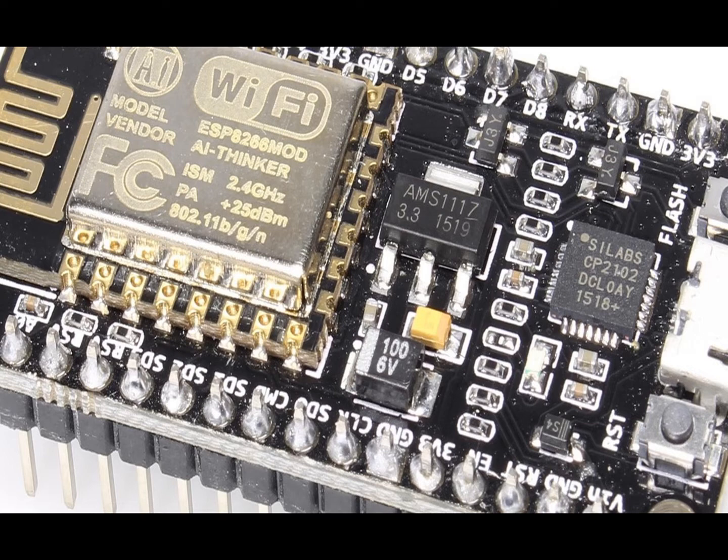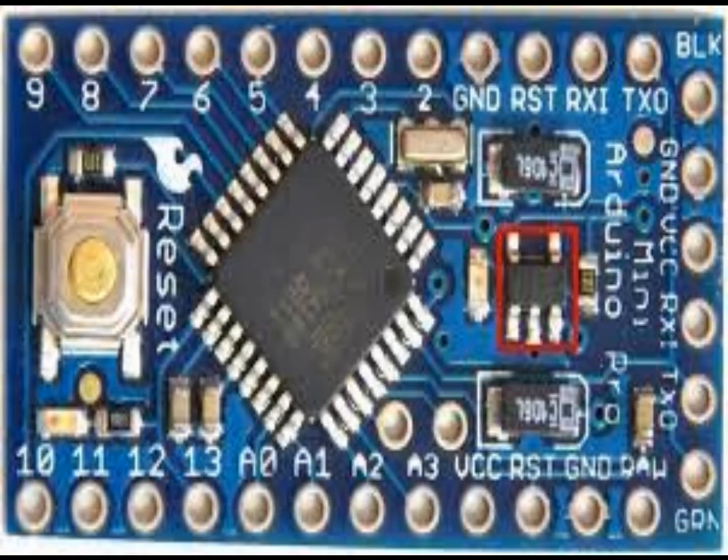There's an onboard voltage regulator that ensures the cleanest possible power to the MCU itself, as well as a push button reset and a USB connection for easy interface with your computer, as well as serial transmission, which we'll get to later. The ESP8266 works with 3.3 volts rather than the 5 used on most Arduino units.